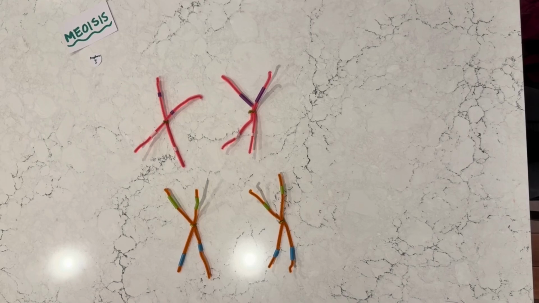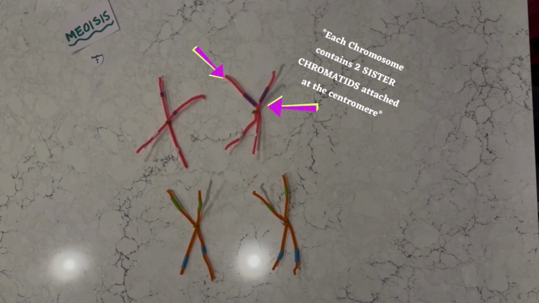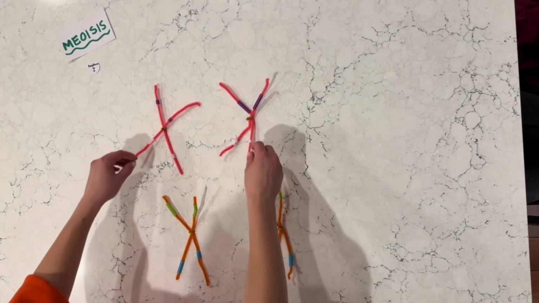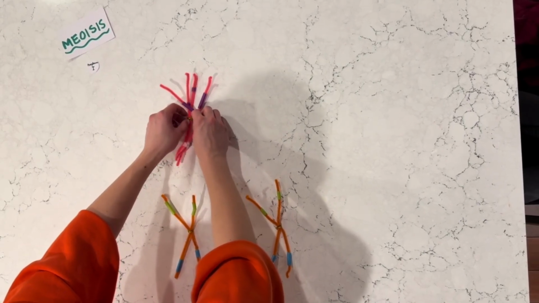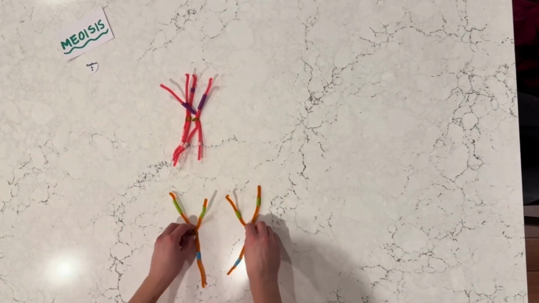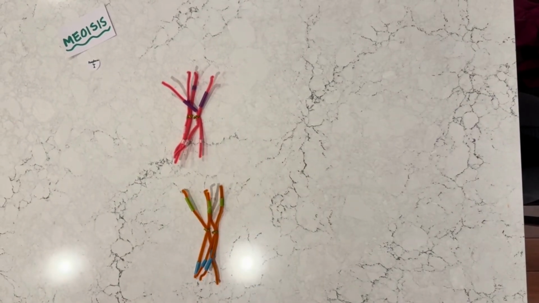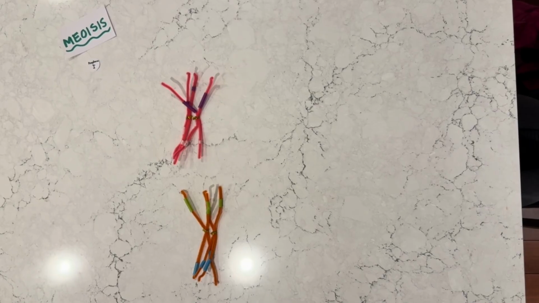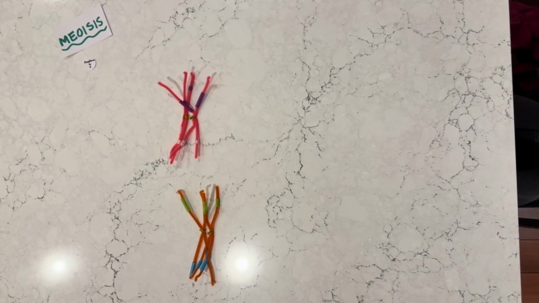And synapsis occurs, which is the movement of homologous chromosomes, which have the same genes, together and attached to the centromeres. For example, a chromosome number 5 attached to another chromosome number 5, each from mom and dad. Each chromosome 5 would contain the same genes, which is why they are able to attach during synapsis.